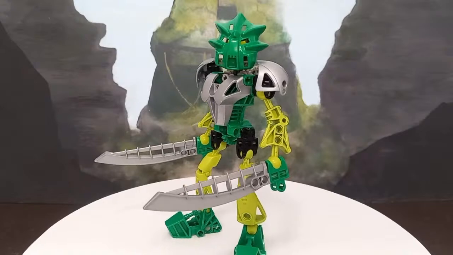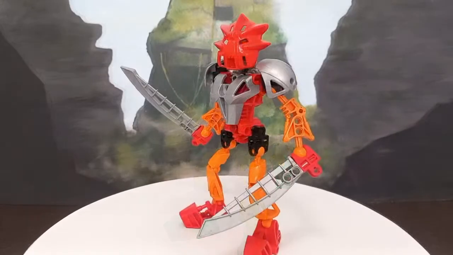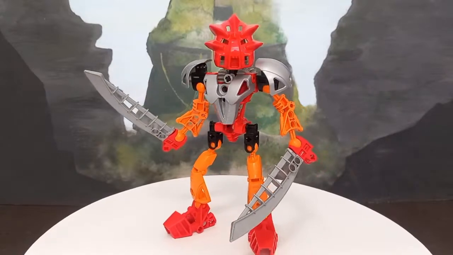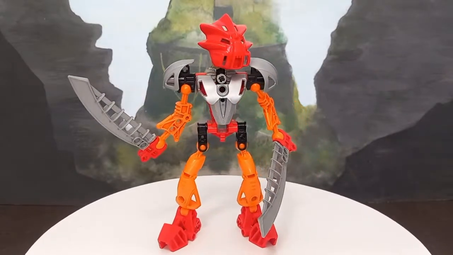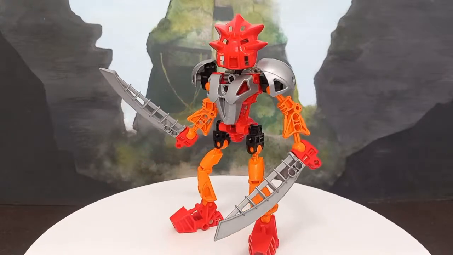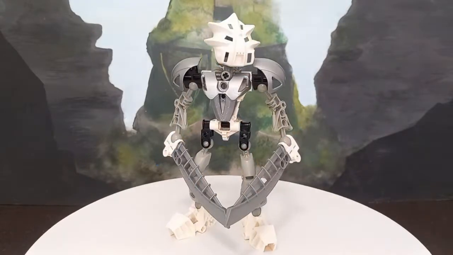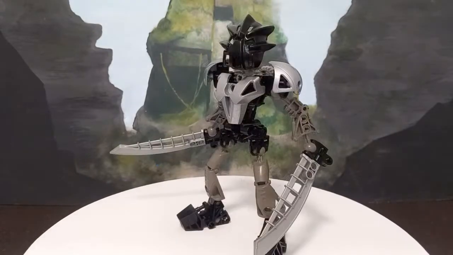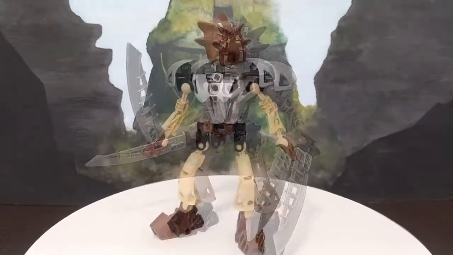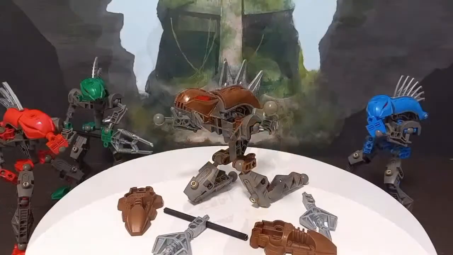Anyway, Lewa is another fairly easy shiny to pull off, sharing an almost identical build with Tahu. My favourite of the bunch is this red Lewa. The jagged shape of his mask, along with the rest of his design, really makes him look quite demonic, something that I never really appreciated on his regular green version. We also have a blue Lewa, a white Lewa, a black Lewa, and of course a brown Lewa, raiding another pair of brown connectors from Rahkshi Panrahk. Look what you've done, Pahatu.